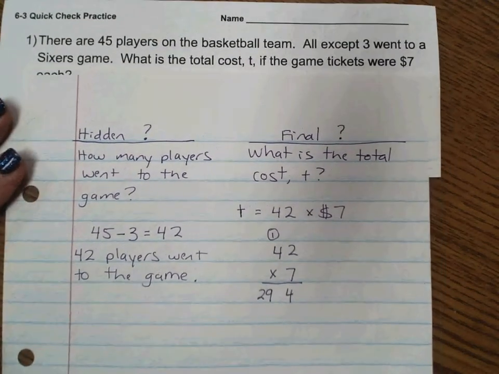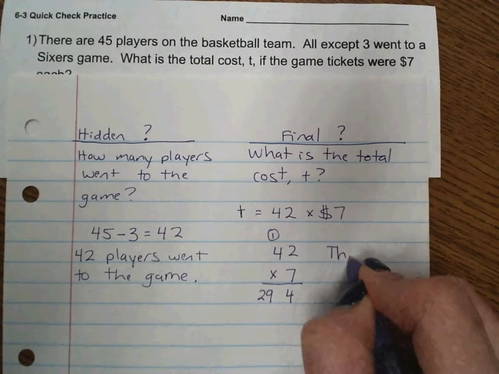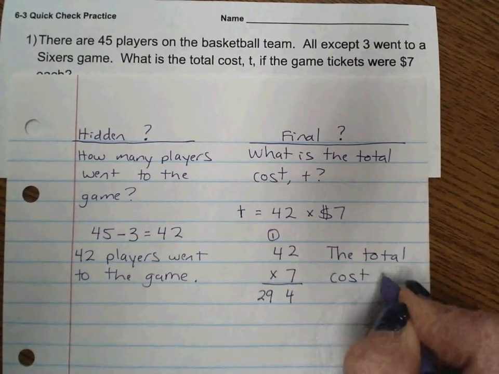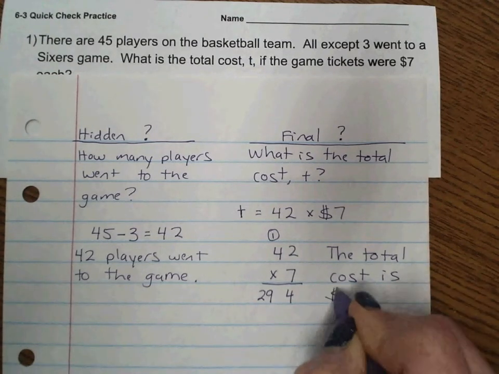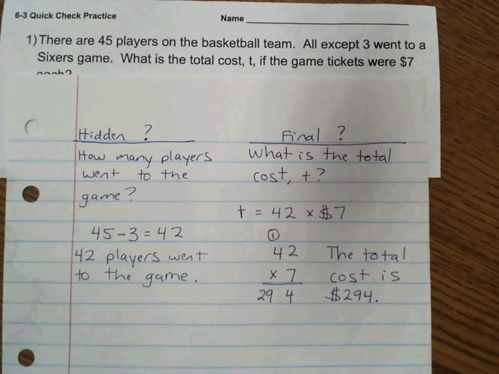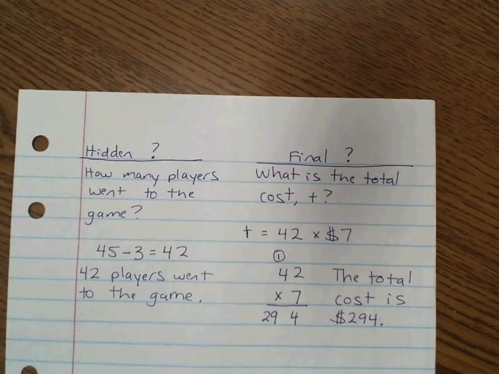And we always encourage our students to write a sentence. So the total cost is $294.